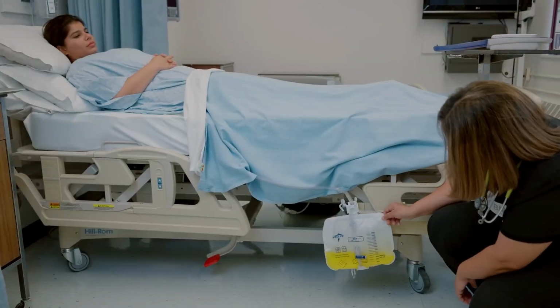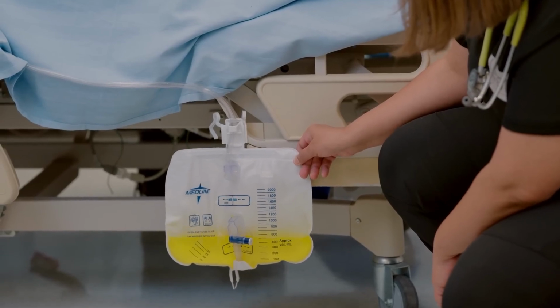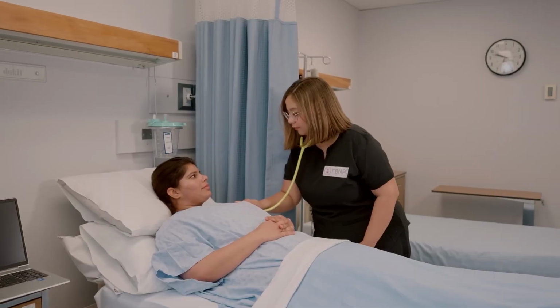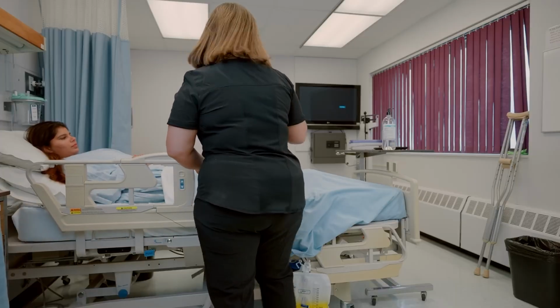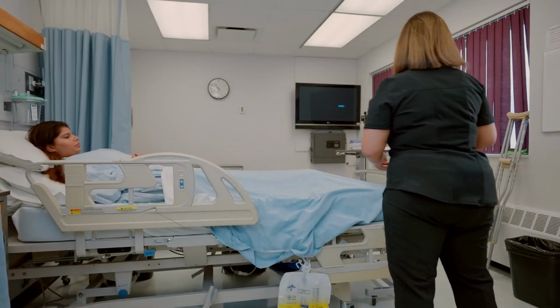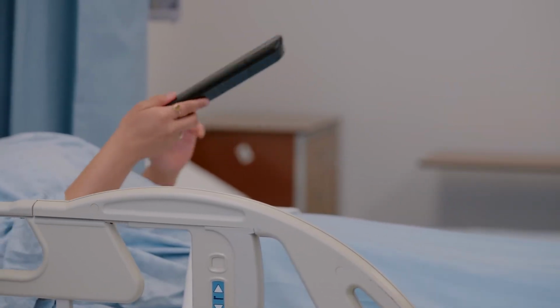Number 3, after direct contact with body fluid, for example, emptying patient's urinary catheter. Number 4, after touching a patient. Number 5, after touching surfaces around the patient, for example, patient's table, patient's TV or remote, etc.